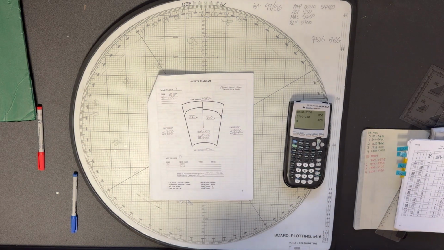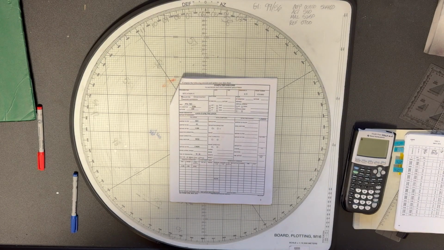Now I know I bounced around a little bit here, did things out of order. You can fill this out in any order you like as long as all the information gets presented there. All right, moving on to situation alpha.